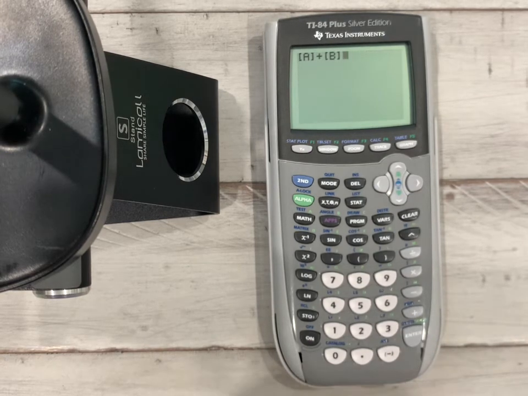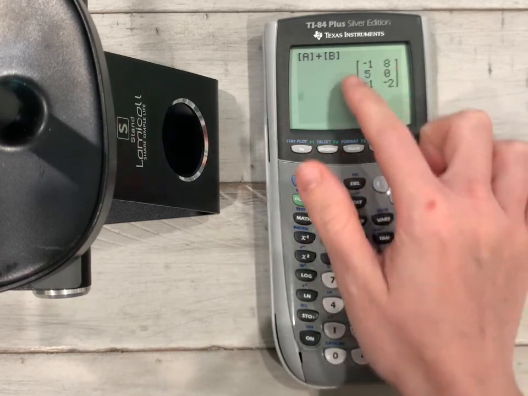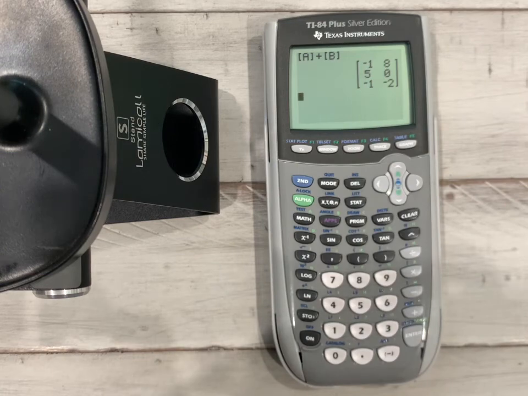Okay, so this time I'm calling the matrices. I'm not editing them, I'm calling them. So stay in that names menu and just click on the matrix that you want to use. So I did A plus B. If I click enter, it gives me the exact same matrix that I got when doing this by hand.